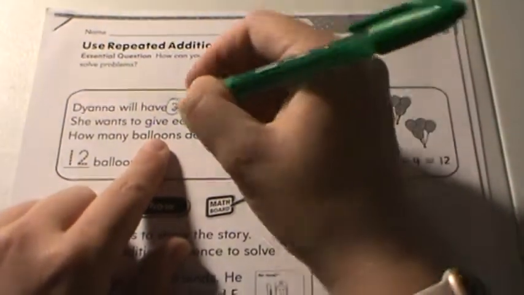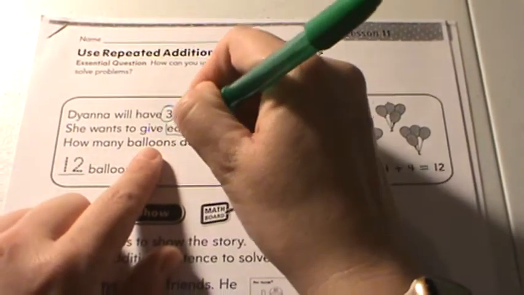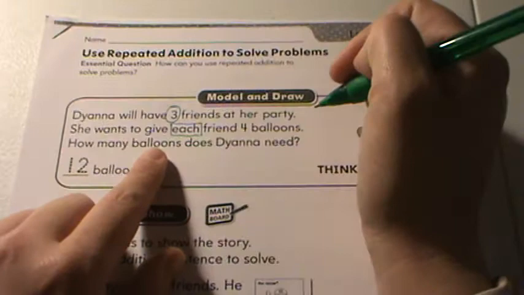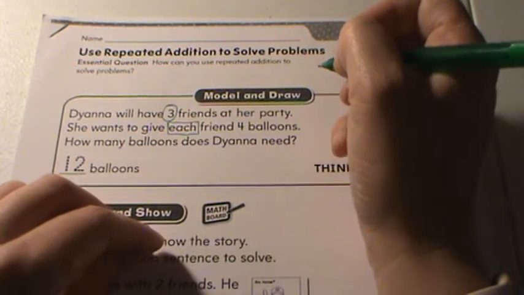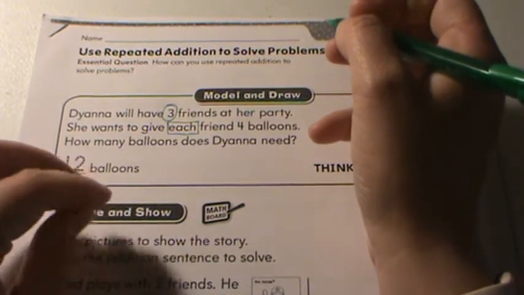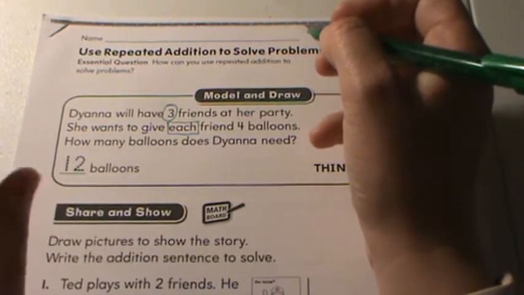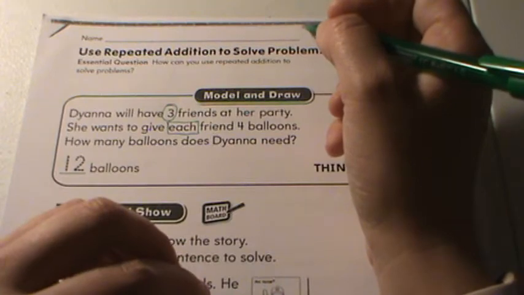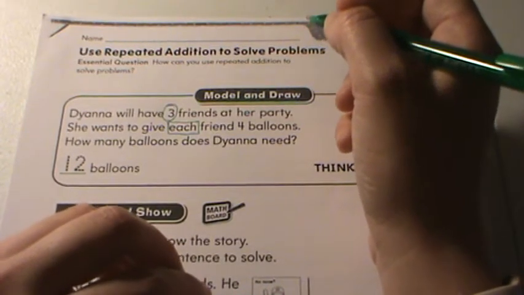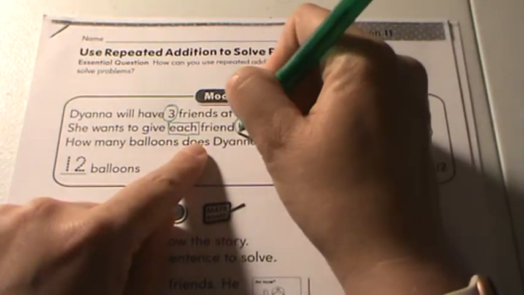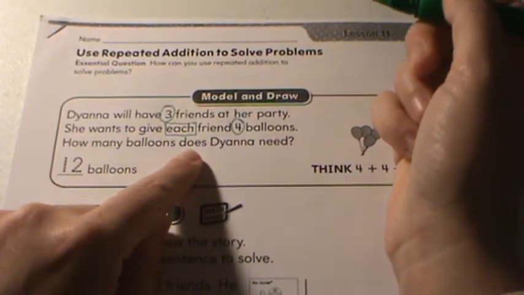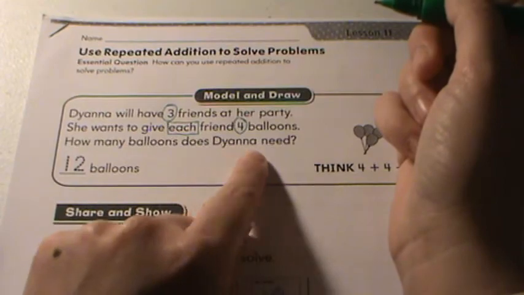The first problem says Diana will have 3 friends at her party. She wants to give each. I told you yesterday, each is a key word because each tells us we have groups. If you're saying I gave each person or each table or each friend, that's telling you that there are going to be groups. She wants to give each friend 4 balloons. How many balloons does Diana need?